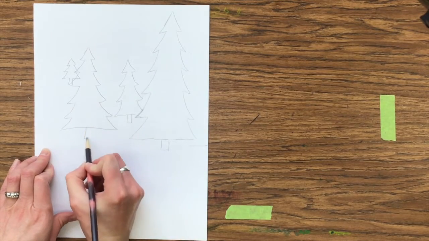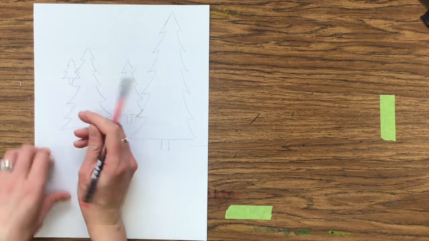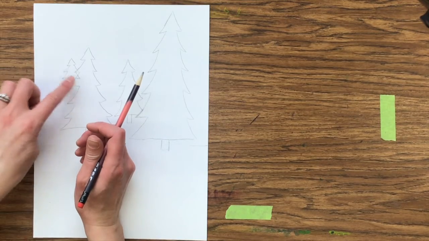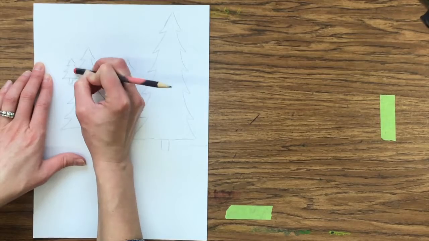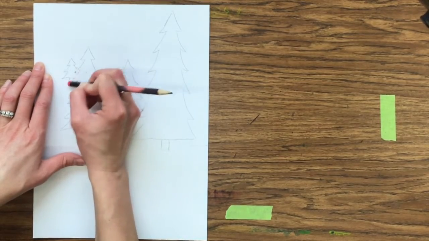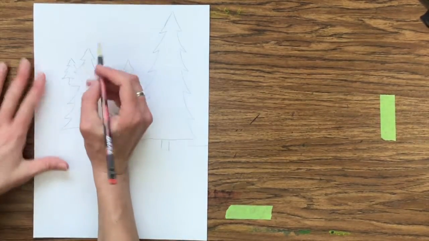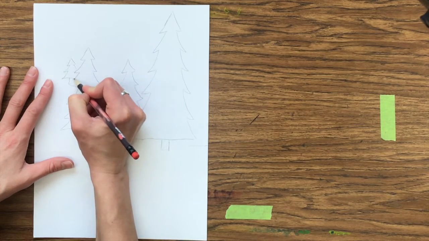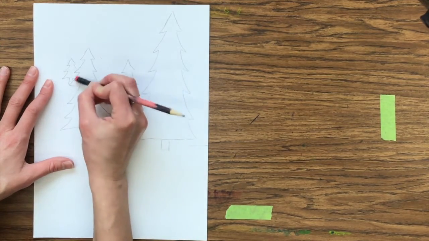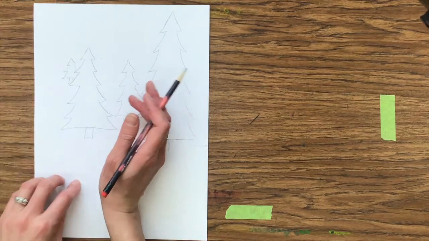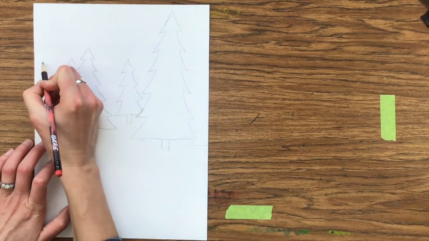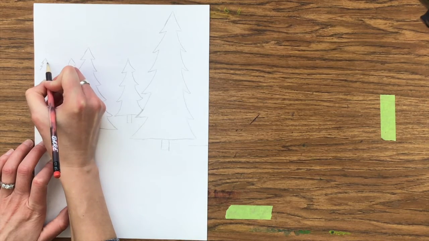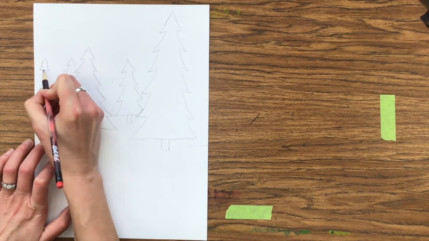Now this right here doesn't look good, because if this is overlapping this tree, I shouldn't see the little parts of that tree in here. So I have to erase just the parts of that tree that I shouldn't be seeing. So it now looks like that, okay? Now I'm pretty happy with how mine looks. I'm thinking I'm gonna make one more little one, just a teeny little guy here.